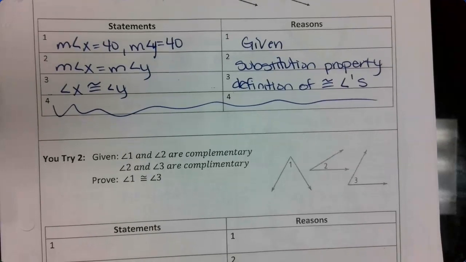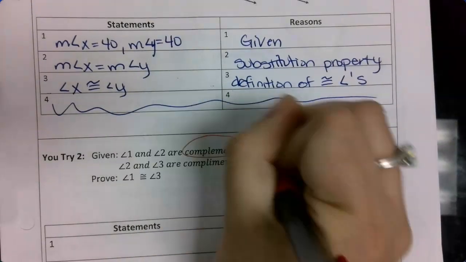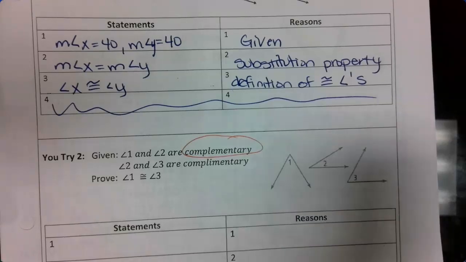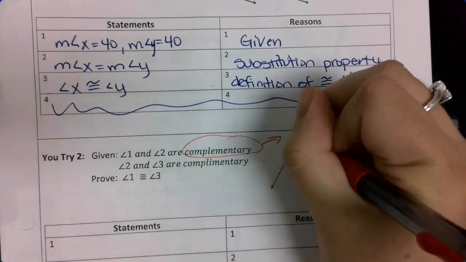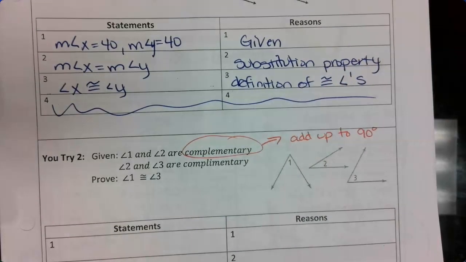My next one says angle 1 and angle 2 are complementary, and angle 3 and angle 2 are complementary. Do you guys remember what the word complementary means? Complementary means they add up to 90 degrees. The way I like to think about it is the word complementary and the word corner both start with C, and if I look at the corner of the paper, it's 90 degrees.